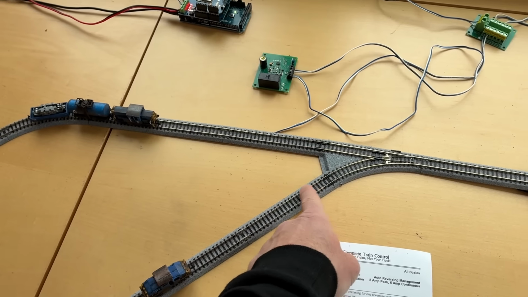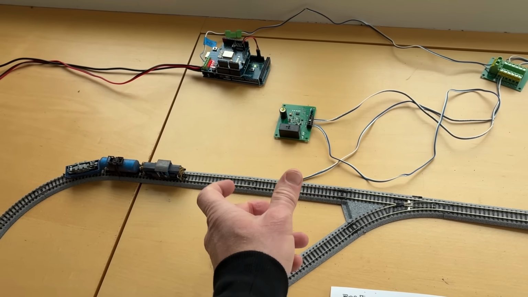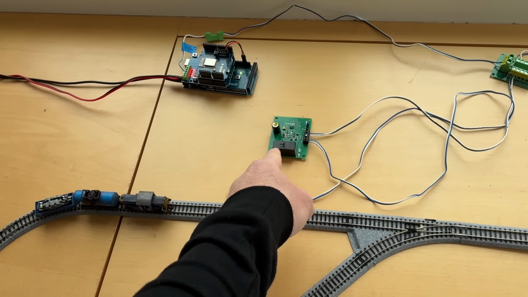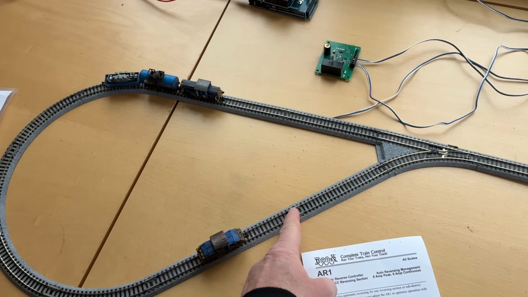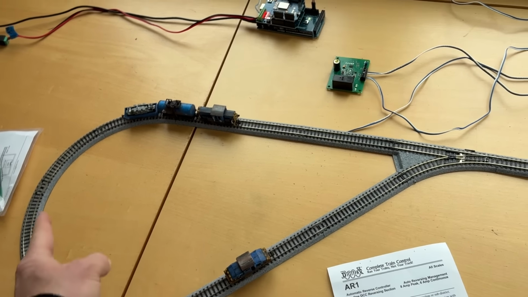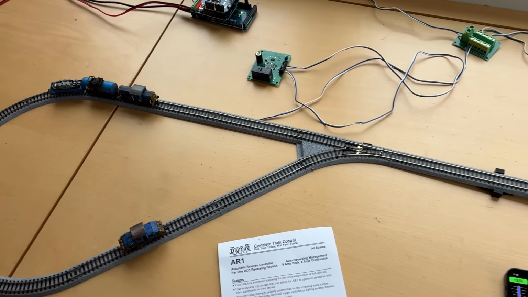If the polarity's not the right way, the AR1 will detect a short, and then it'll instantly flip the polarity, and then all of a sudden the polarity is going to be going the right way, and the train's just going to keep going. That turned out to be way simpler than I thought it was going to be to set up.